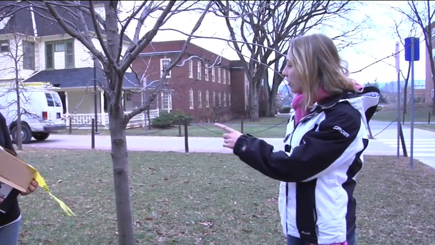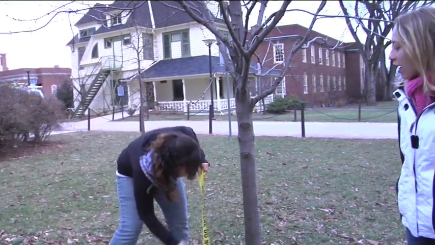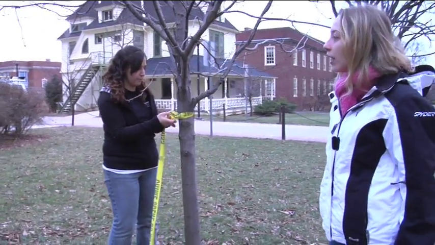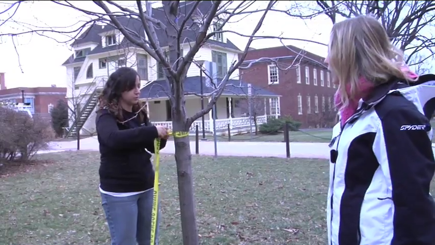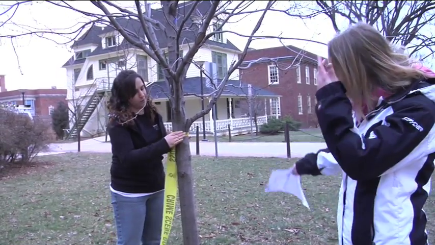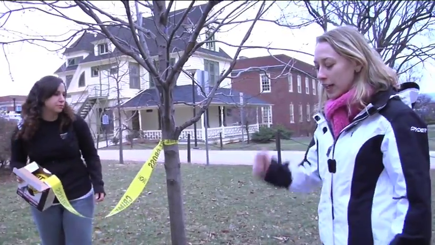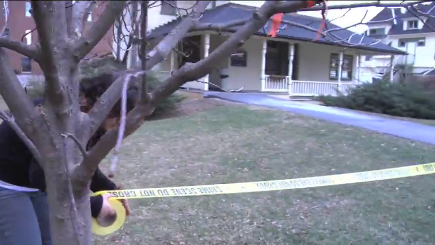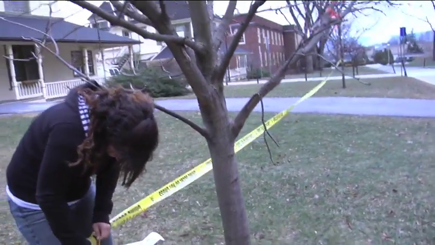You want to make sure that you set up your borders around secure objects that will keep personnel far enough away from the scene so onlookers and media are not able to see what is going on in the scene. You set these up by tying it around trees, posts. You can even stick in a stake in the ground if there's no objects around, and this helps give it a secure border.